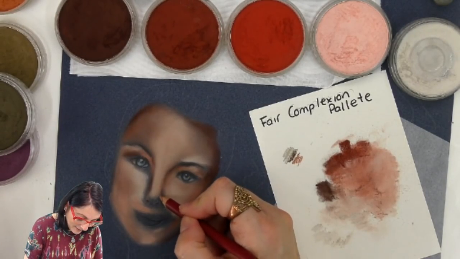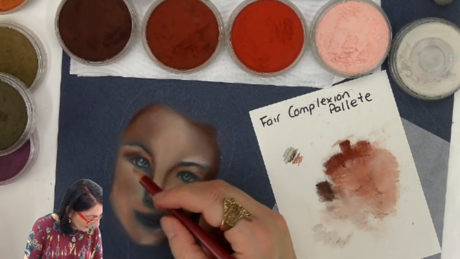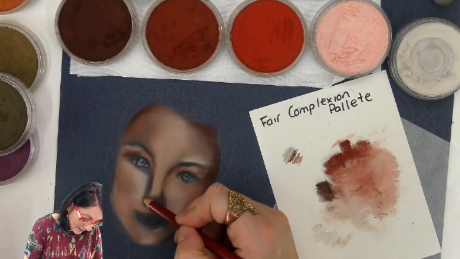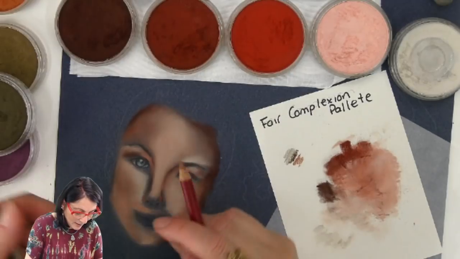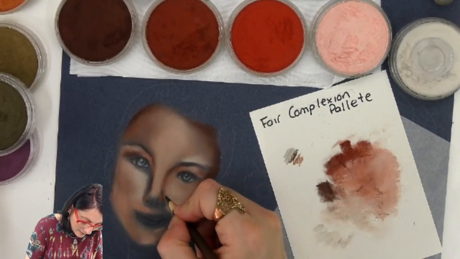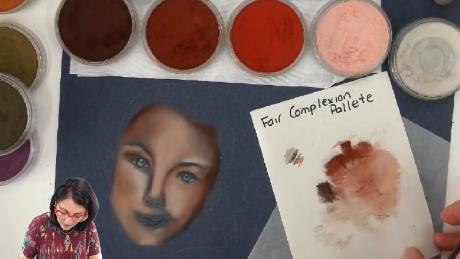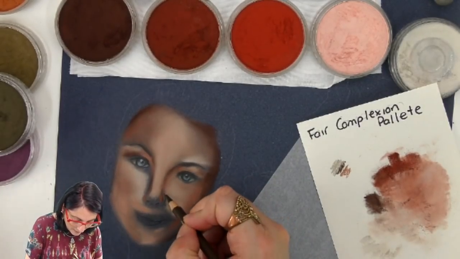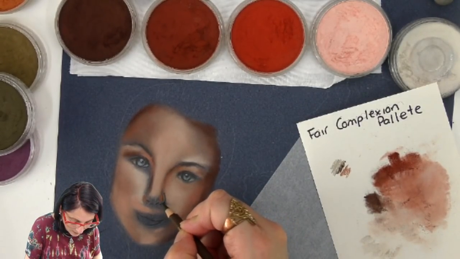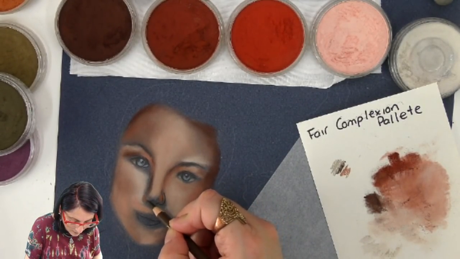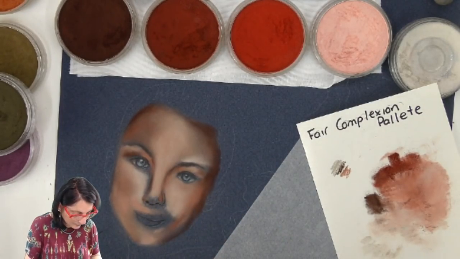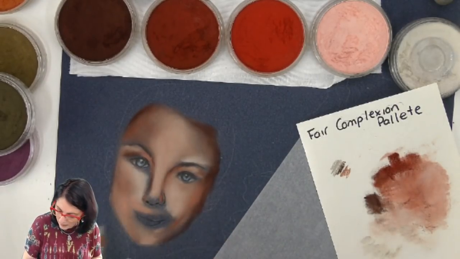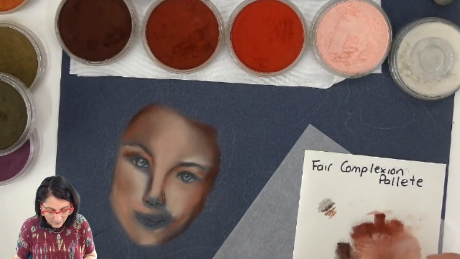Okay, so I just here, and my darker one here. It sort of goes here. The nostrils are here. Where's my brush?